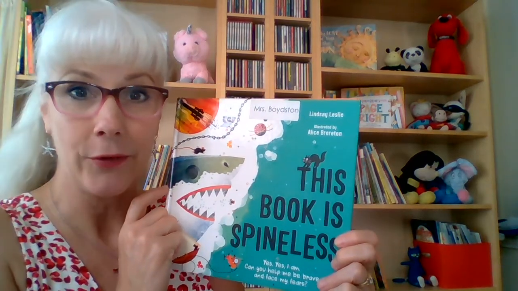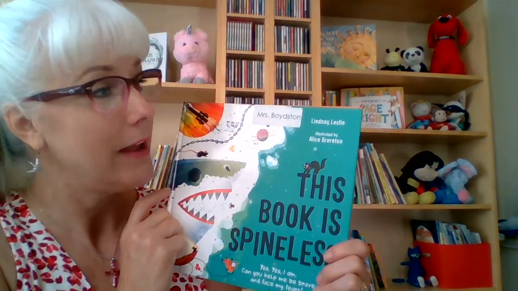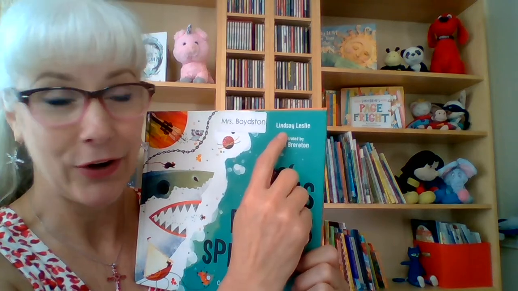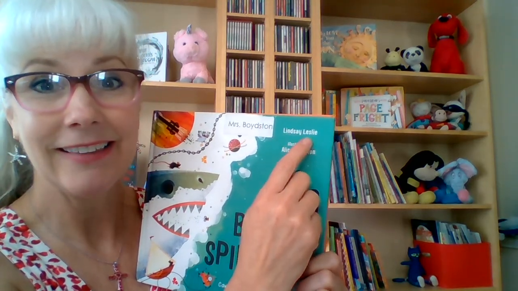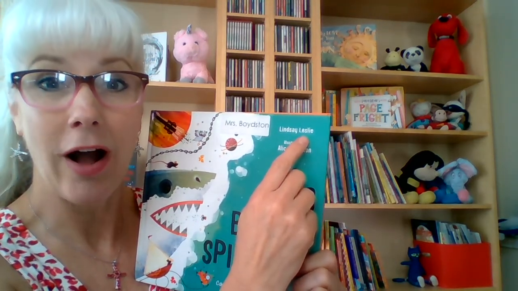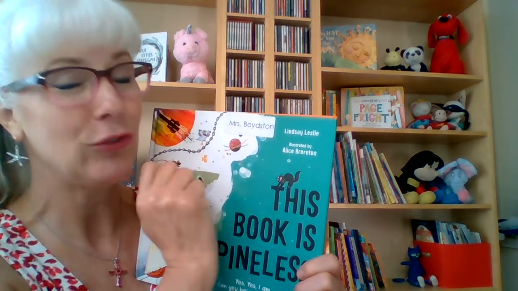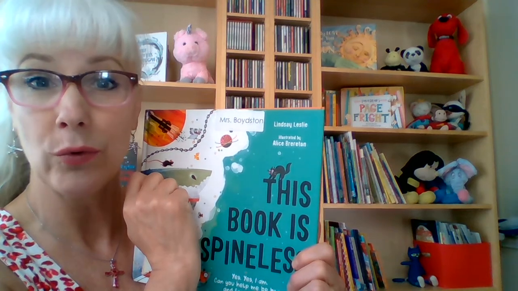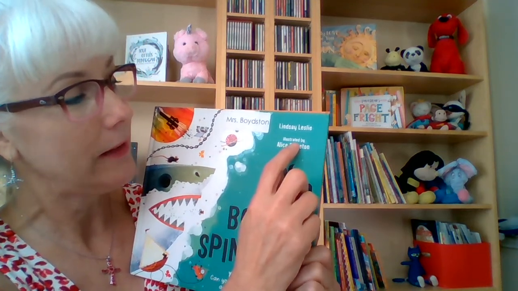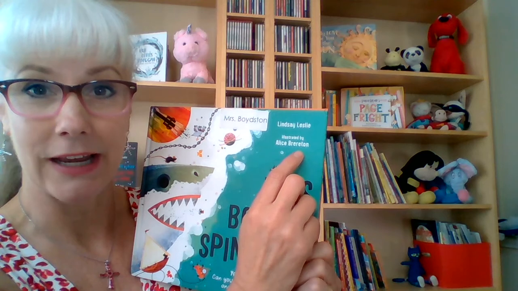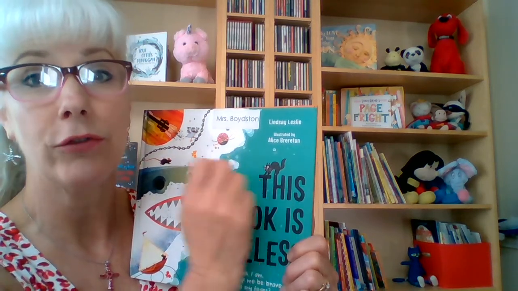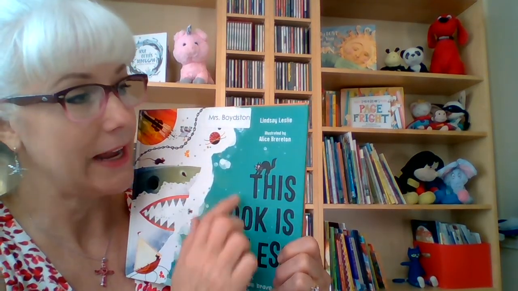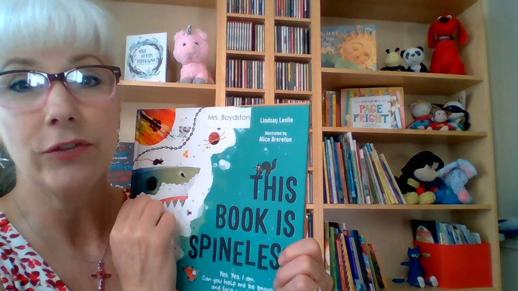But first, let's review the other important parts of a book. Up here, we have the name of the author. Her name is Lindsay Leslie, and she happens to be an author friend of mine. So she wrote the words. Remember, an author writes the words or the story in the book. This one is illustrated by Alice Brereton. So she is the person responsible for making all of the pictures or illustrations inside the book. Somewhere on the cover of a book, you will always find the title, the author, and the illustrator.